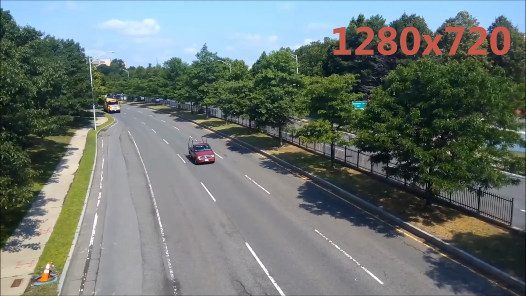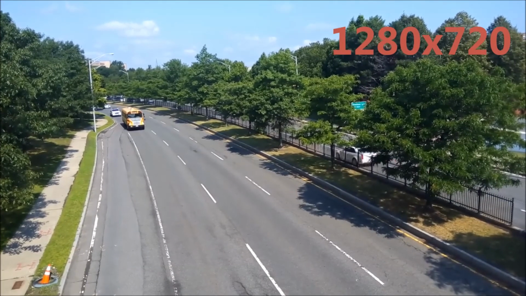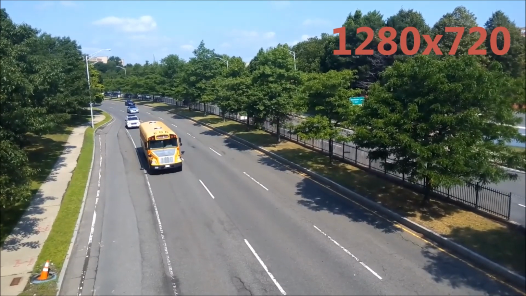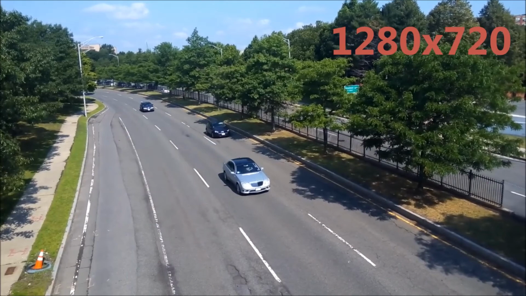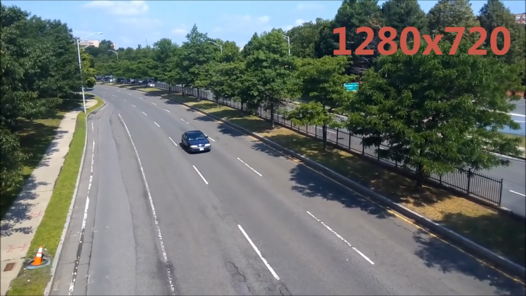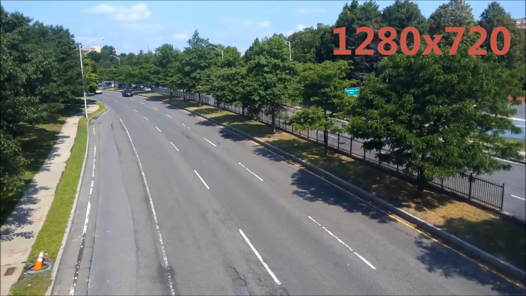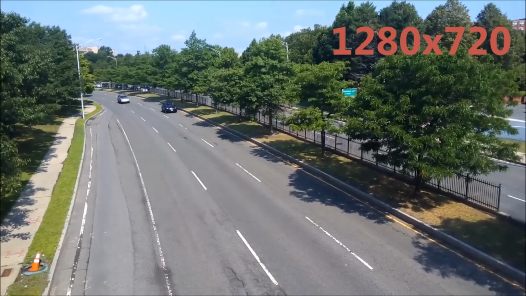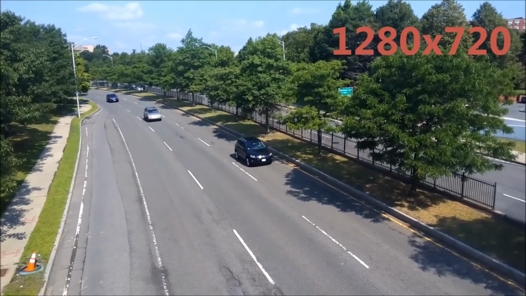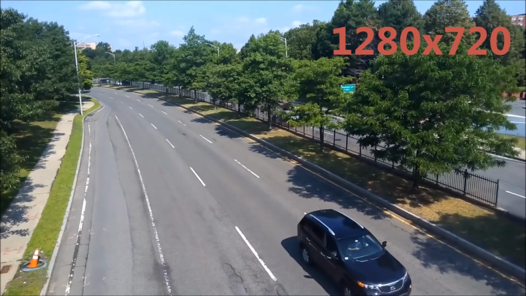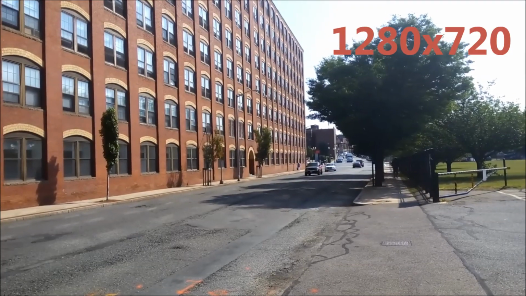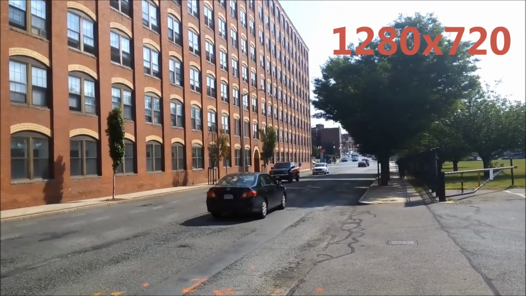So the next scene here is I'm trying to demonstrate motion. I'm trying to keep my camera as still as possible here and recording the motion, as you can see. So it's actually very smooth, and this is a 720p video, and you can see it's still very high quality in 720p.